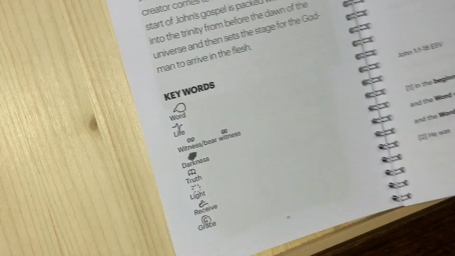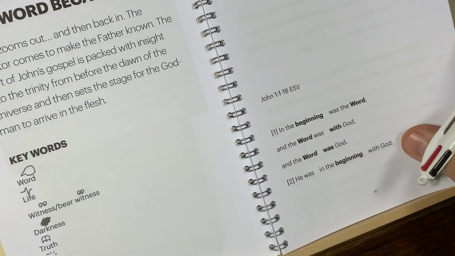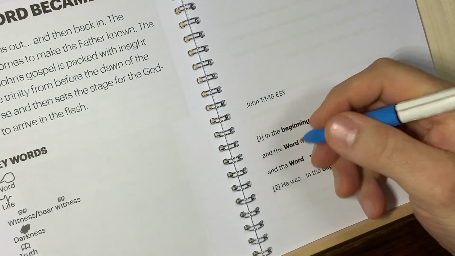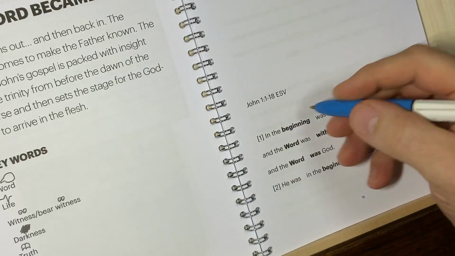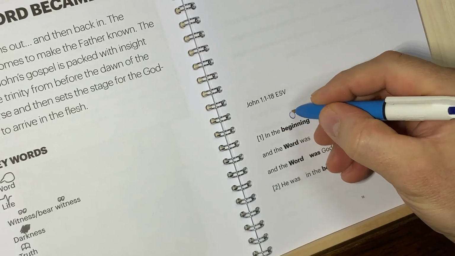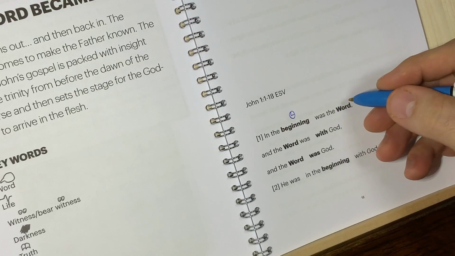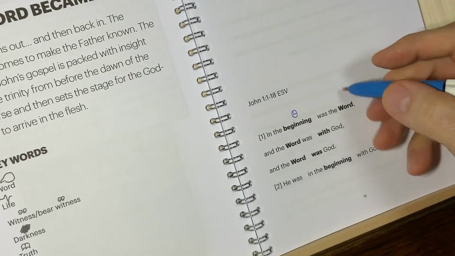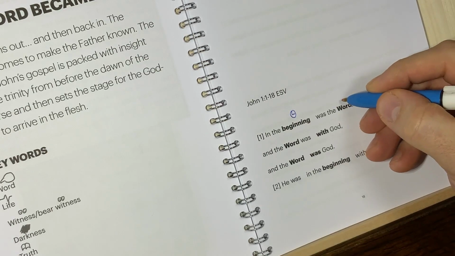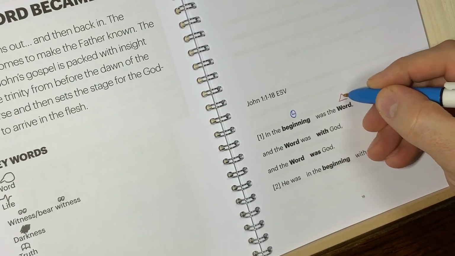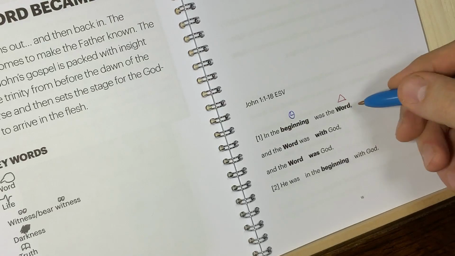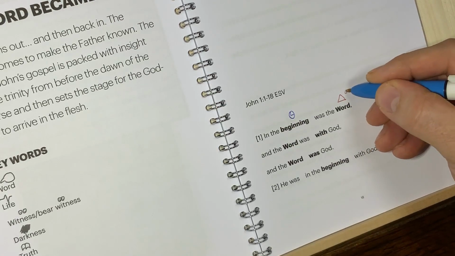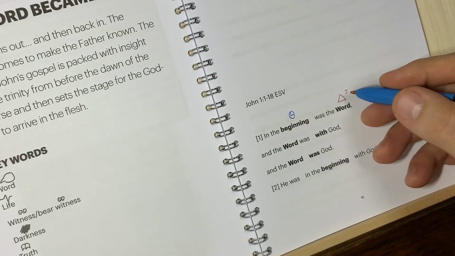All right, so let's go ahead and start marking up some of the text. I've decided I'm going to use blue for my time references. So here it is, in the beginning. I'm going to put the little clock there. Was the word. The word, I'm going to use red, I think, for my God. The word is referencing Jesus here. This is the symbol for God, the triangle. And then I'm going to put a little J there for Jesus.